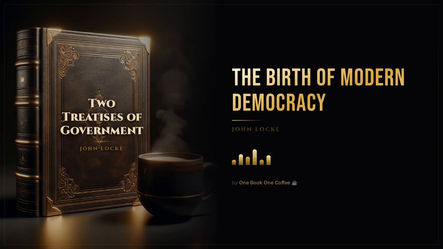But here's the crucial part, and this is what made Locke's ideas so revolutionary. This government only has power because the people consent to it. Think about that for a second. The government doesn't get its authority from God or from conquest or because some king says so. It gets its power from the people it governs. It's like hiring a security company to protect your neighborhood. They work for you, not the other way around.